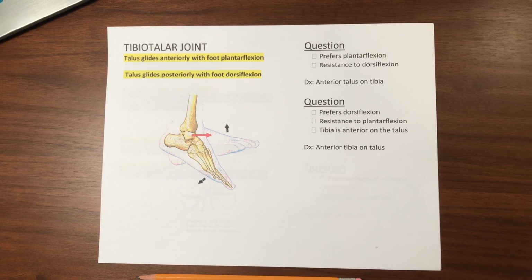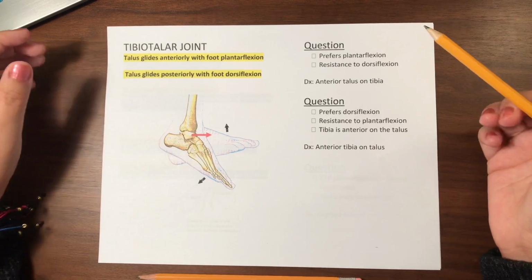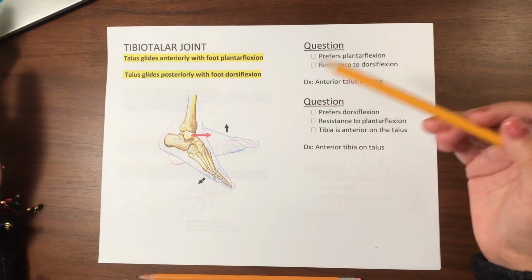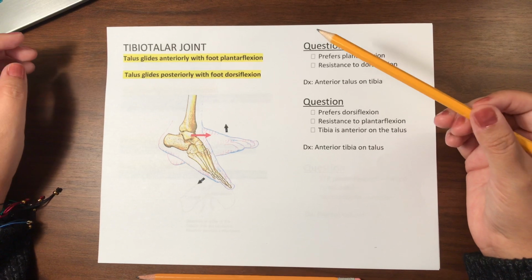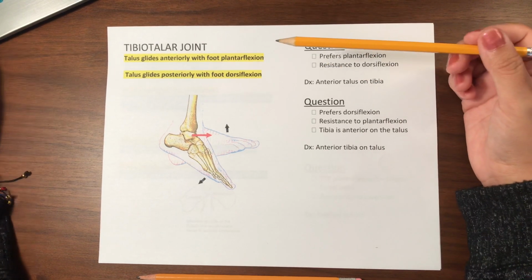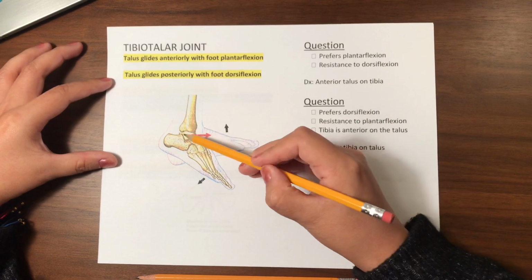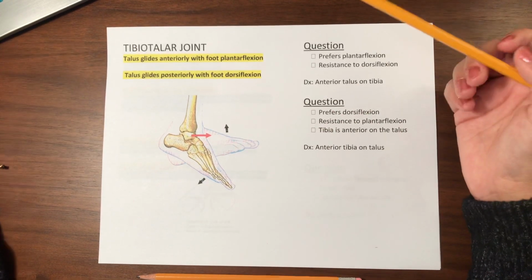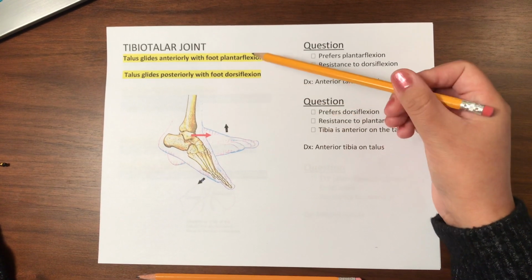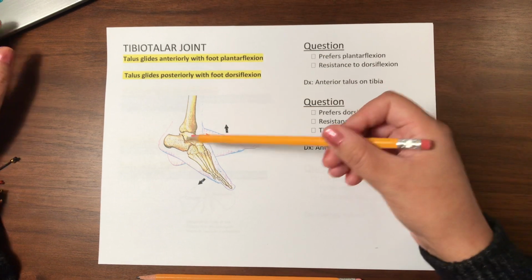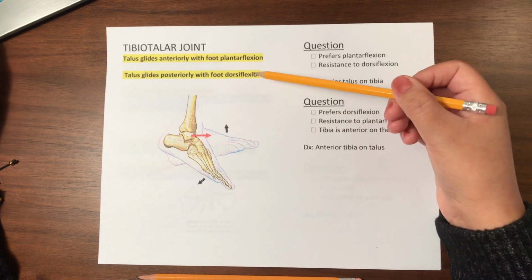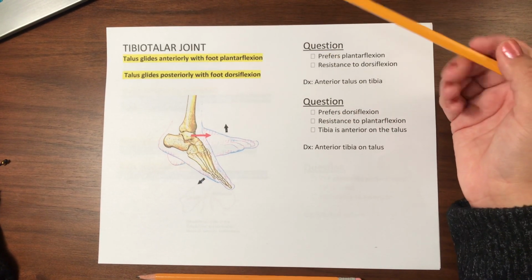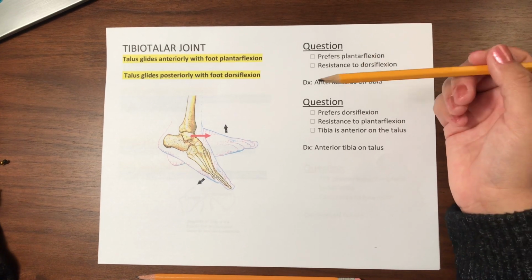So in a similar manner to how we needed to know the fibular head motion with foot movement, we also need to know how the talus moves. Now the talus will glide anteriorly with plantar flexion, and it will move posteriorly with dorsiflexion. It's pretty straightforward. These are buzzwords that we just need to know.